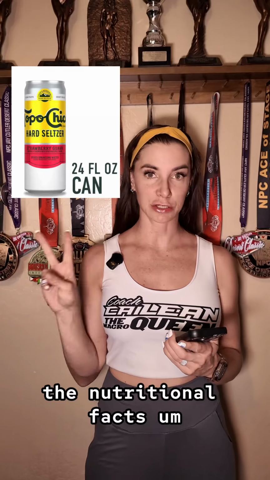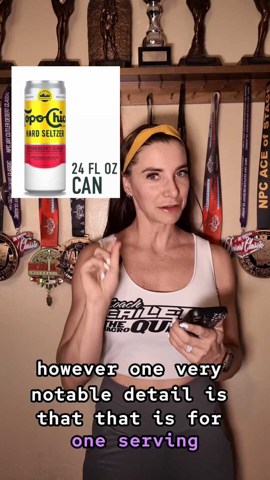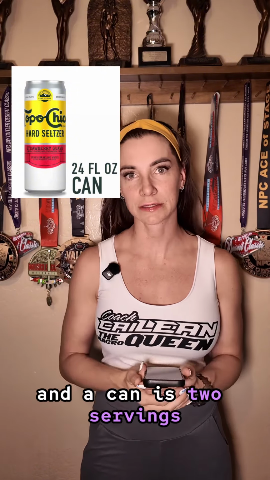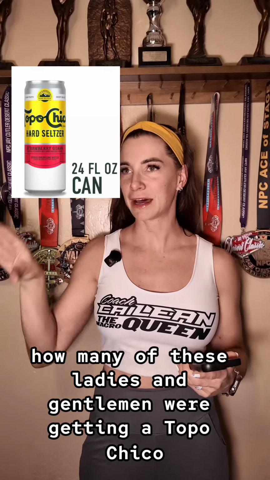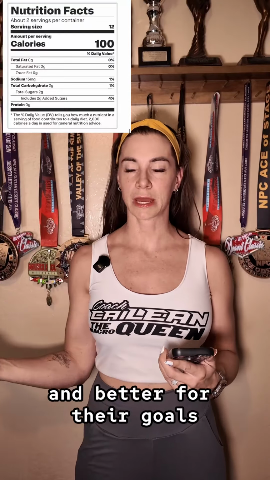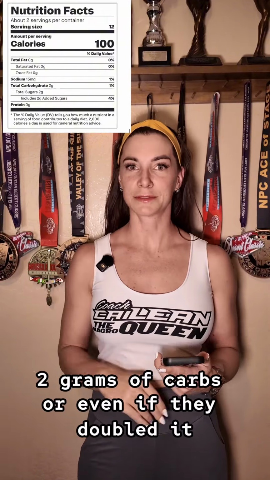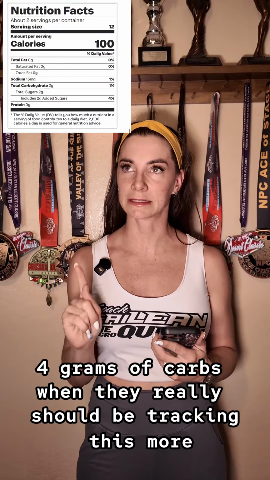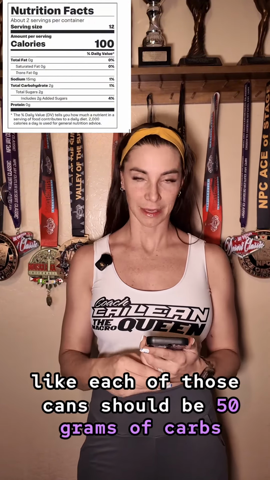Now I have it pulled up here, the nutritional facts. It says 100 calories, 2 grams of carbs, 0 grams of fat and protein. However, one very notable detail is that that is for 1 serving and a can is 2 servings. So the coach in me was wondering, looking around, how many of these ladies and gentlemen were getting a Topo Chico because they felt like it was the lighter choice and better for their goals, but tracking it as 2 grams of carbs, or even if they doubled it, 4 grams of carbs, when they really should be tracking this more like each of those cans should be 50 grams of carbs.